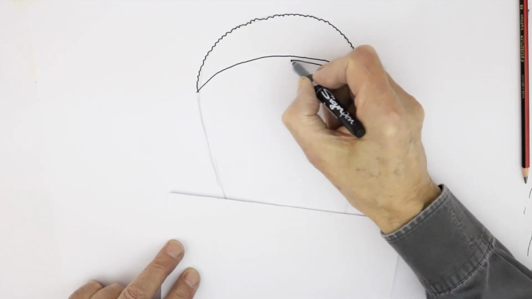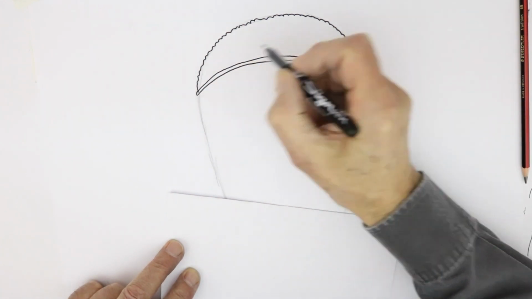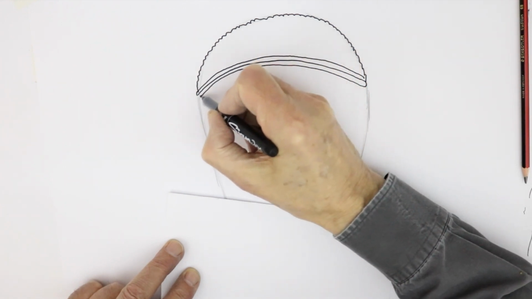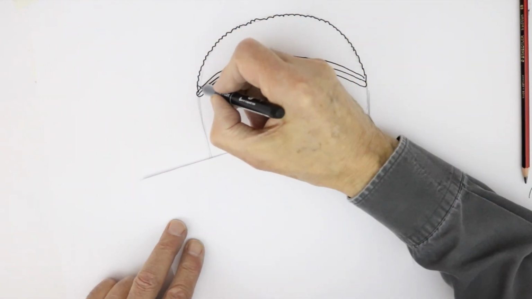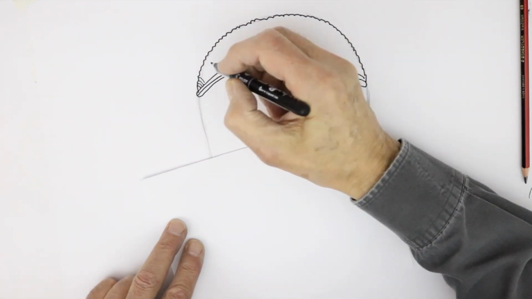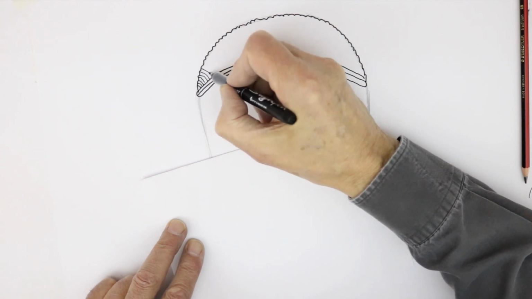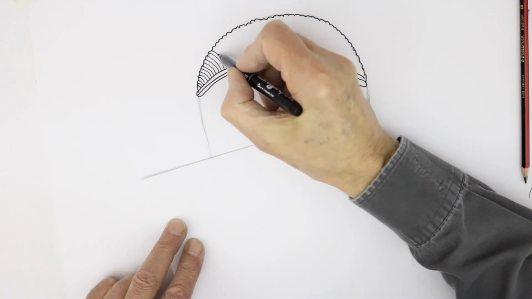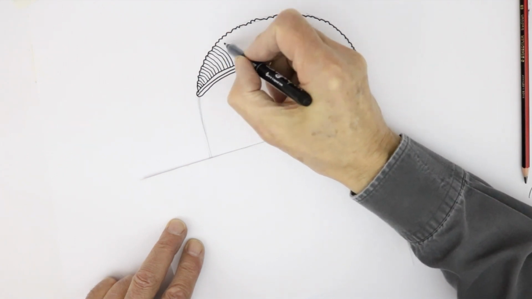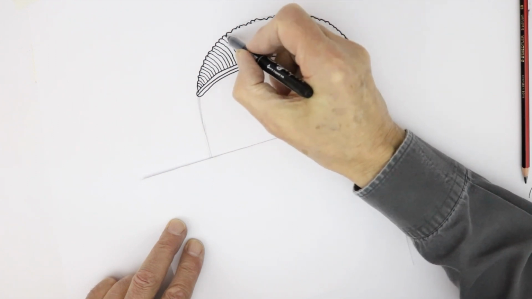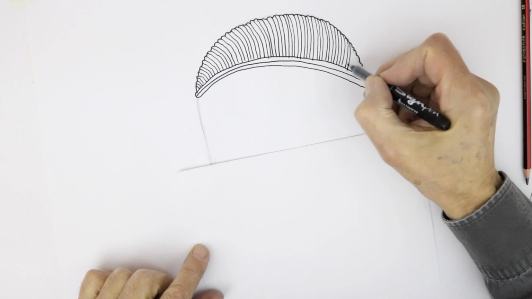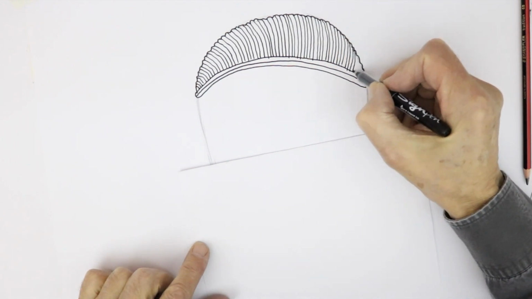Now a couple of bands here, and one here. And the carved lines for the hair appear coming in like that, sloping, following the curve of the head all the way around. Okay, see that? And they more or less start to straighten up as they come towards the top there. And as they come around this side, they start to curve the other way slightly, like that.